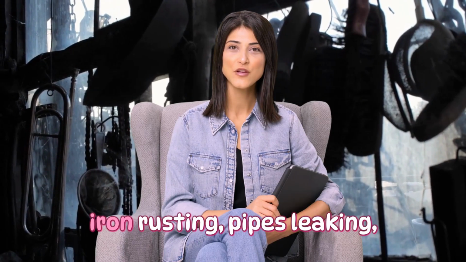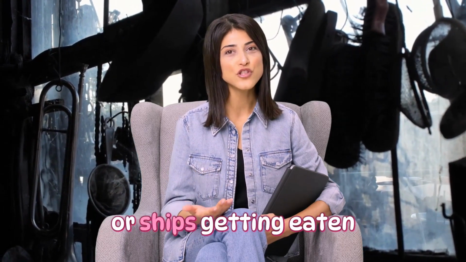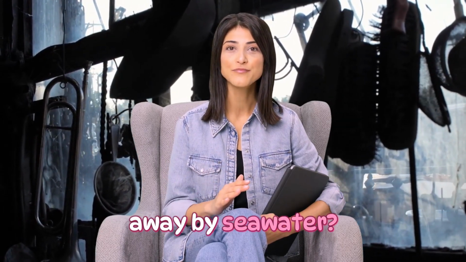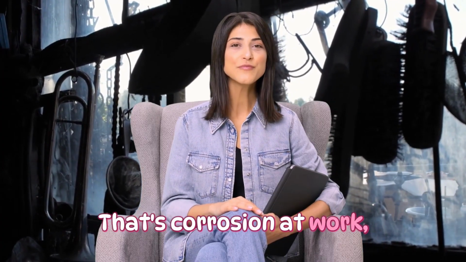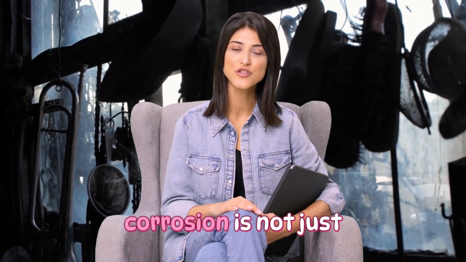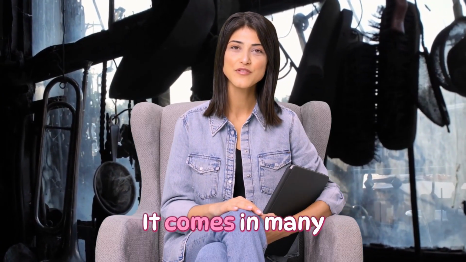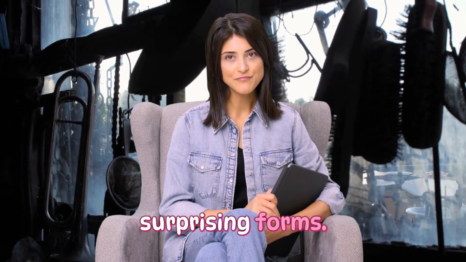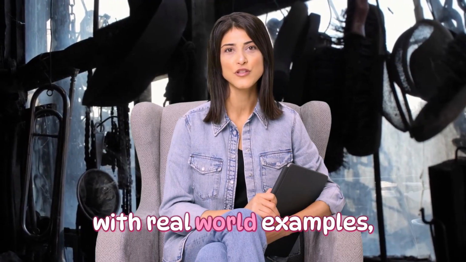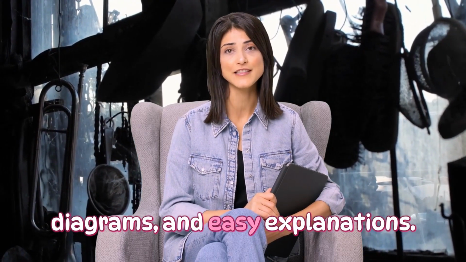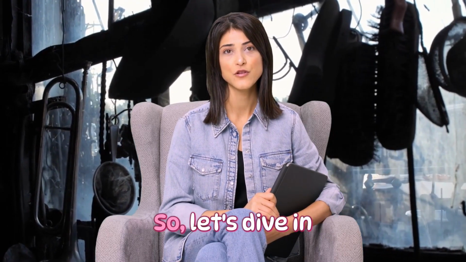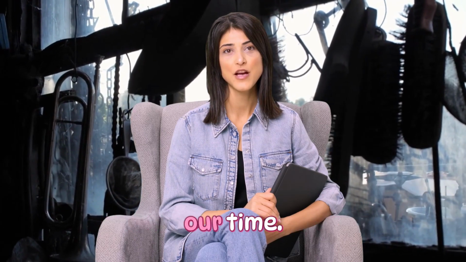Have you ever seen iron rusting, pipes leaking, or ships getting eaten away by seawater? That's corrosion at work, silently destroying metals worth billions every year. But here's the thing. Corrosion is not just rust. It comes in many surprising forms. Today, we'll explore the major types of corrosion with real-world examples, diagrams, and easy explanations. So let's dive in before corrosion eats up our time.